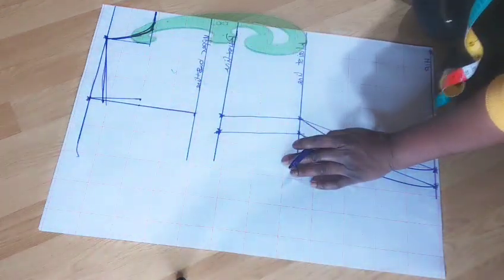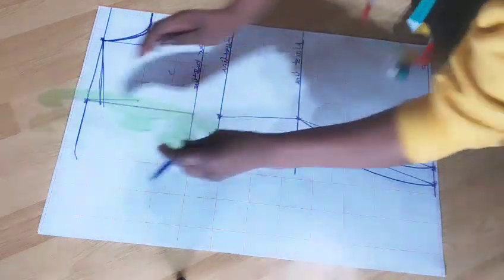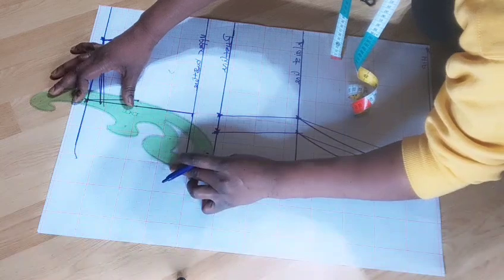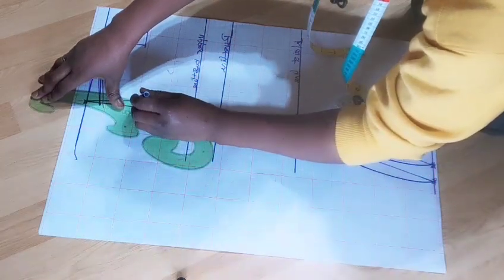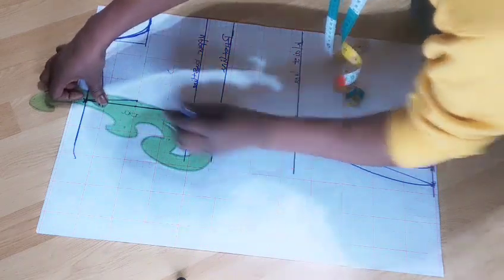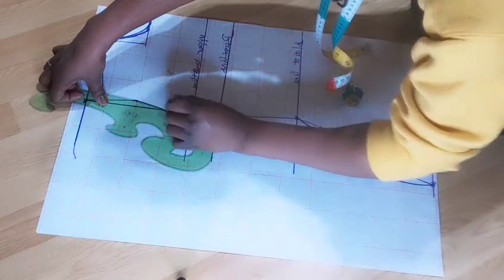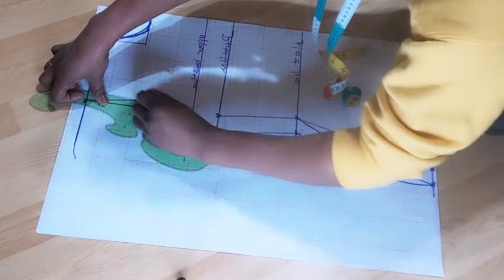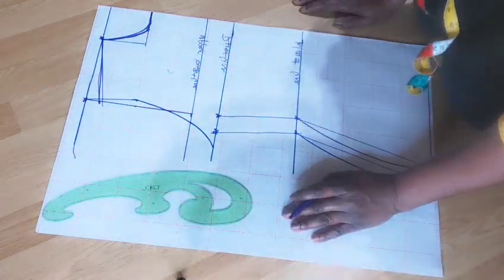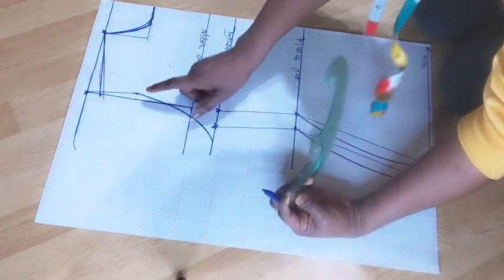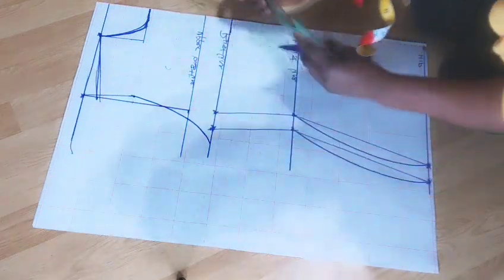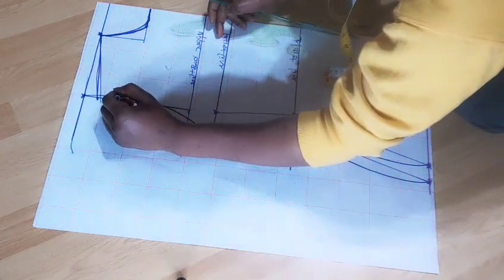Then I use my French curve to curve it down, all the way down. So I'm going to do the same thing.